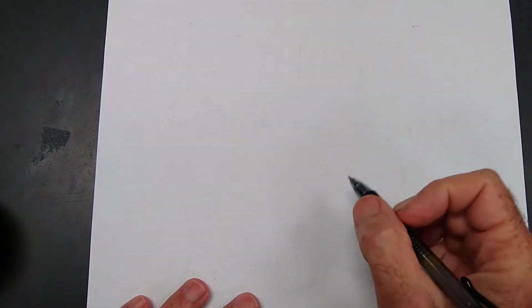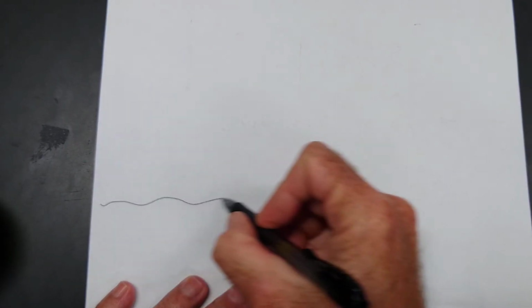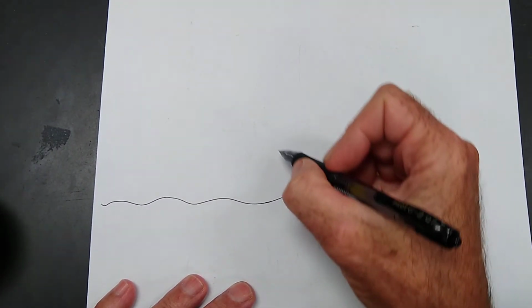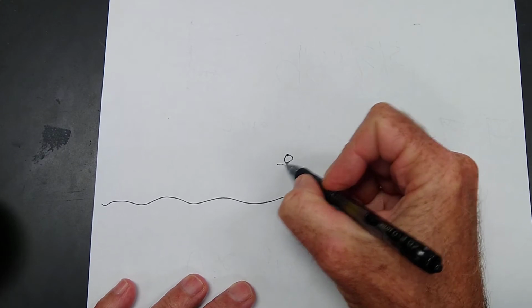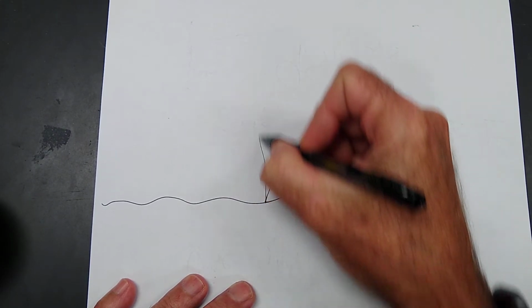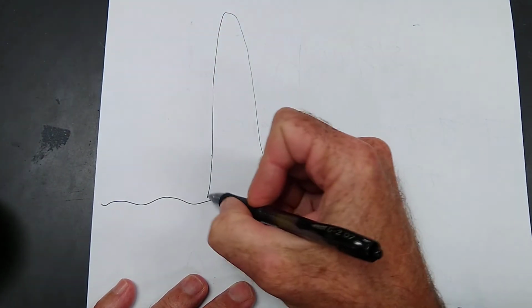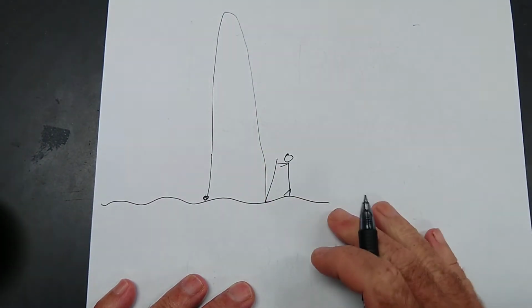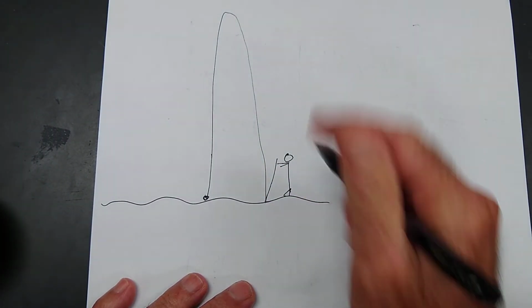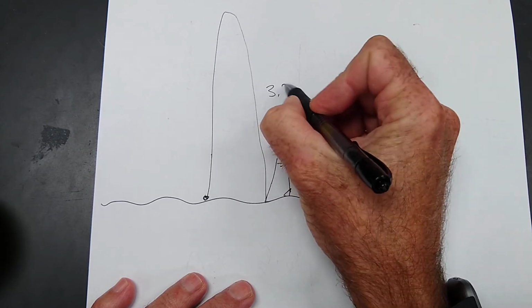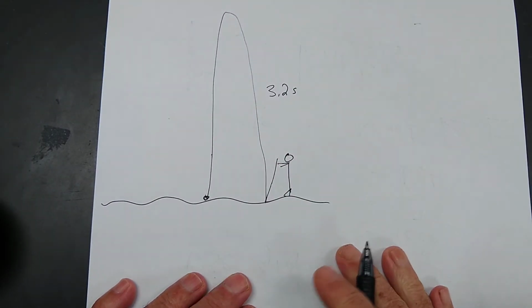So we went outside today, and we took a tennis ball, and I bounced the tennis ball off the ground, and we calculated how long it was in the air. Now we're going to say that this tennis ball was in the air for 3.2 seconds, okay?